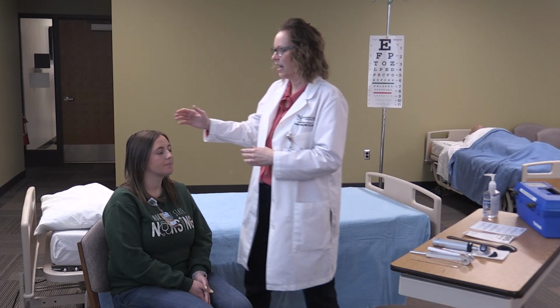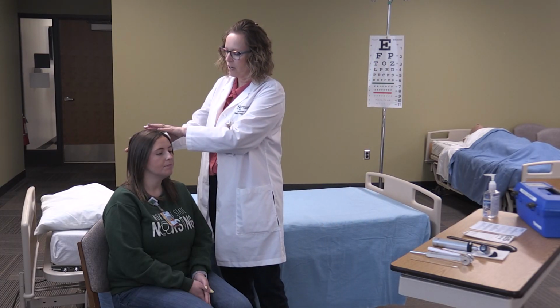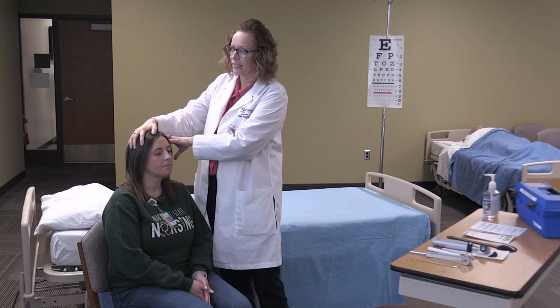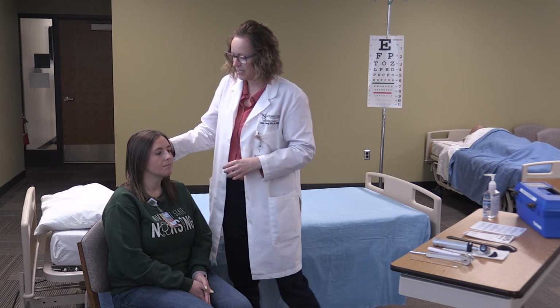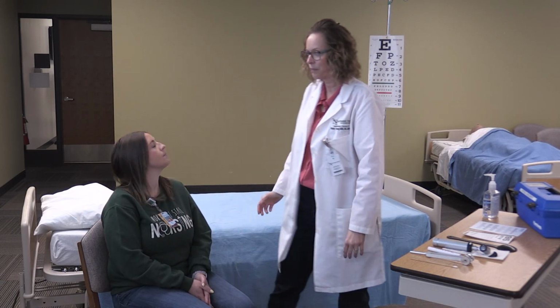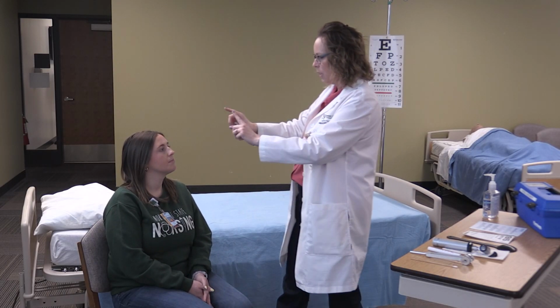Make sure that there's no facial drooping, which could indicate a stroke or any kind of neurological deficit. And then I'm going to palpate the skull to find out if there are any abnormal lumps or bumps or any kind of lesions, and to make sure that it's intact. Is there any tenderness when I palpate here? No. Okay, good.